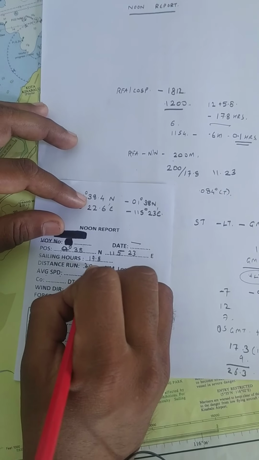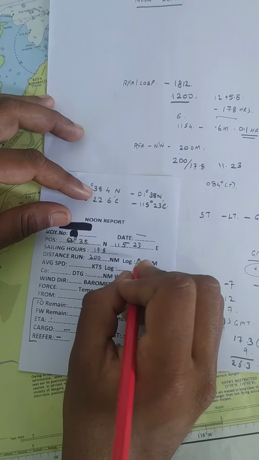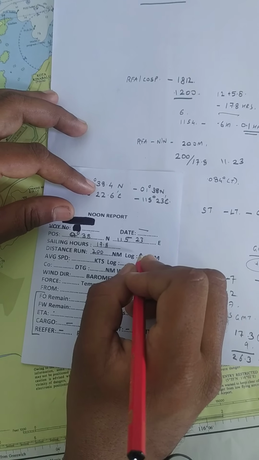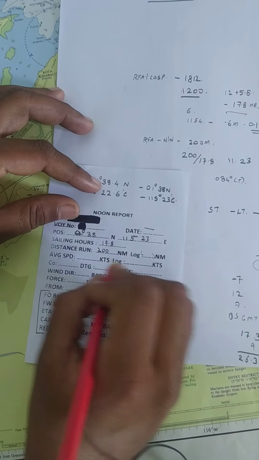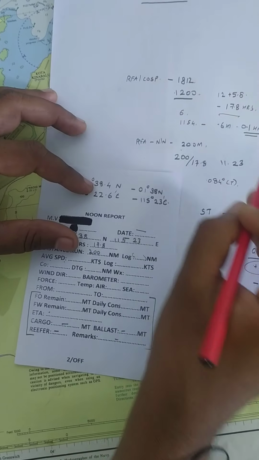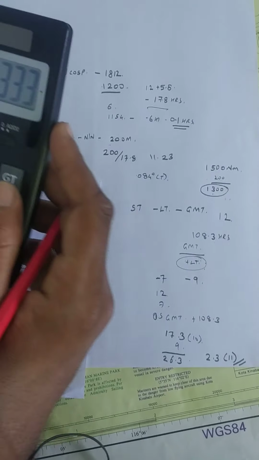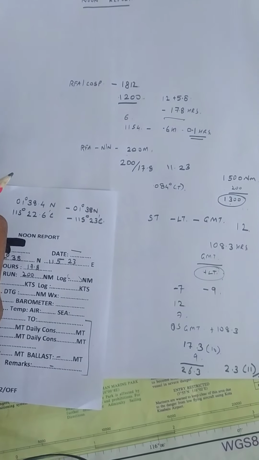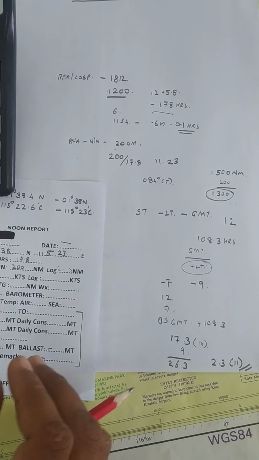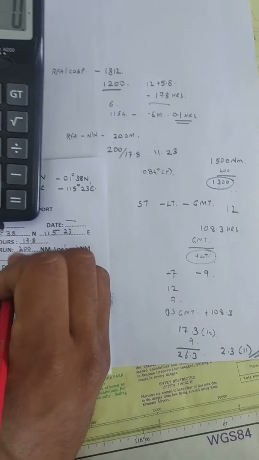Distance I ran is 200. Log speed is the distance that has been run as per the log, you'll have to check it out. Average speed I got as 11.23.